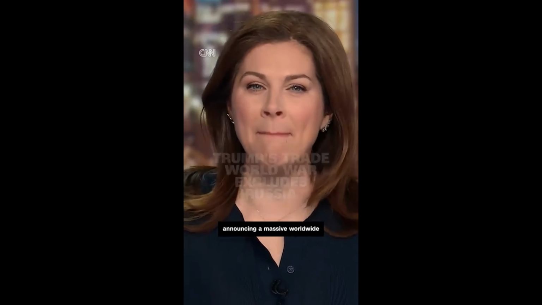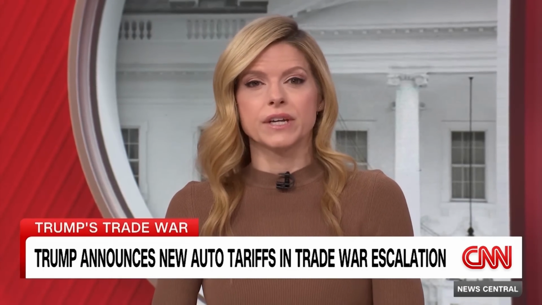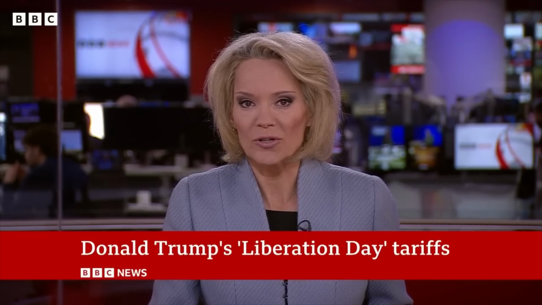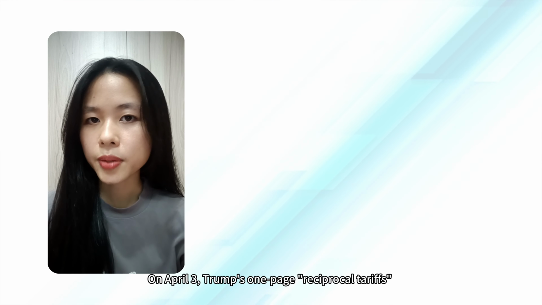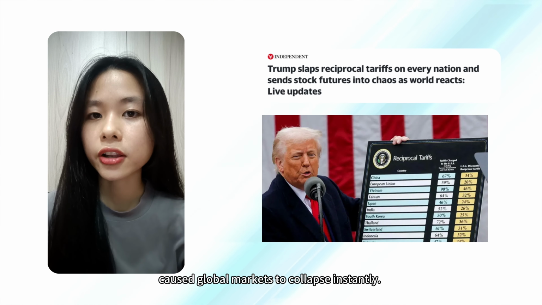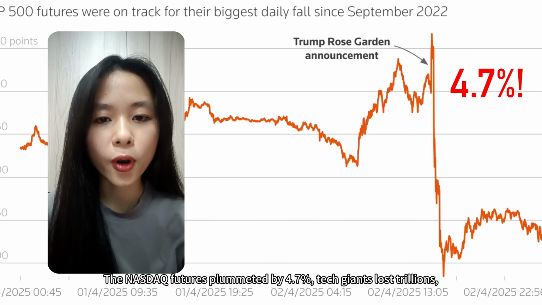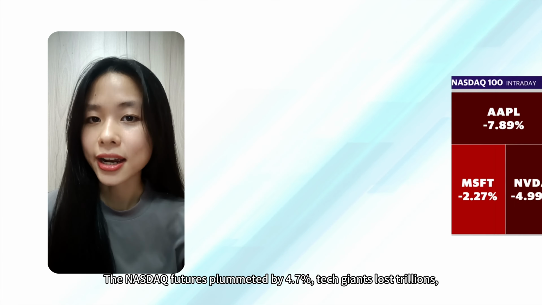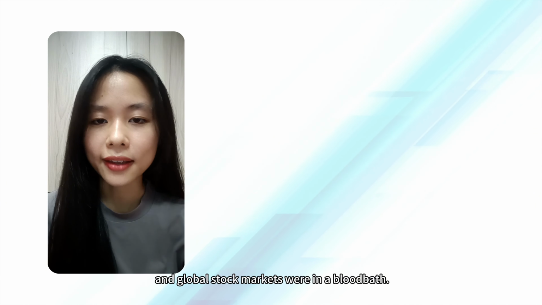President Trump announcing a massive worldwide series of tariffs. New 5% global tariffs on products imported to the United States. On April 3rd, Trump's reciprocal tariffs caused global markets to collapse instantly. The Nasdaq futures plummeted by 4.7%, tech giants lost trillions, and global stock markets were in a bloodbath.